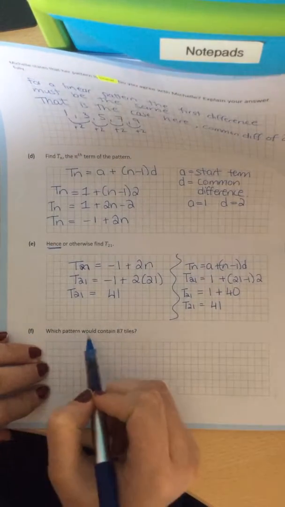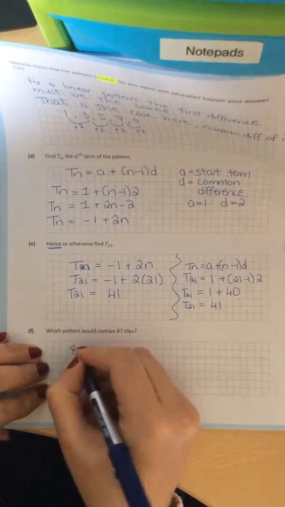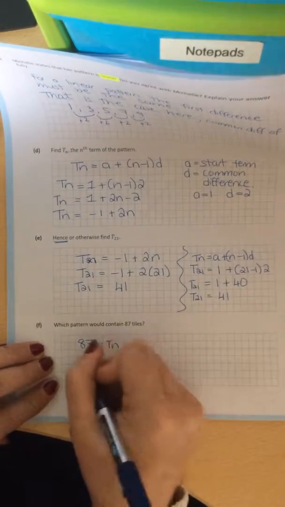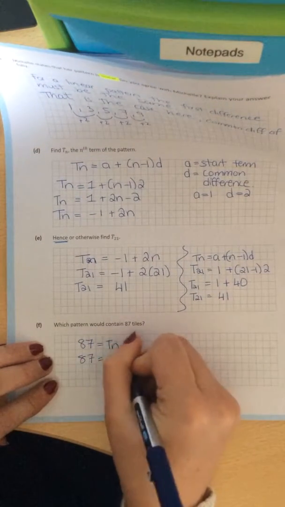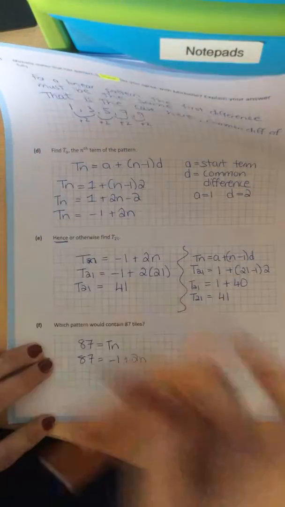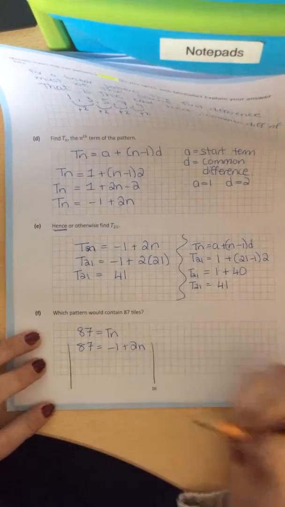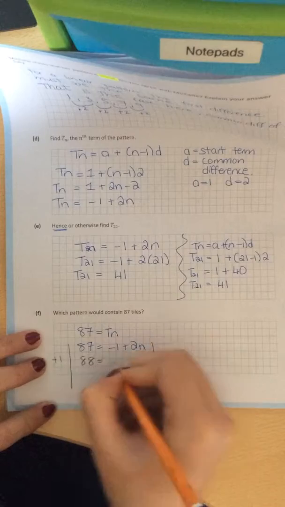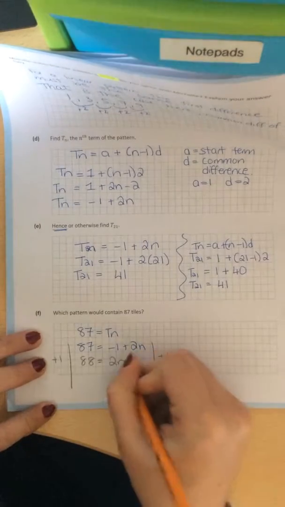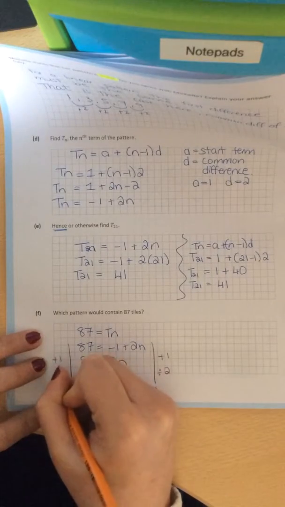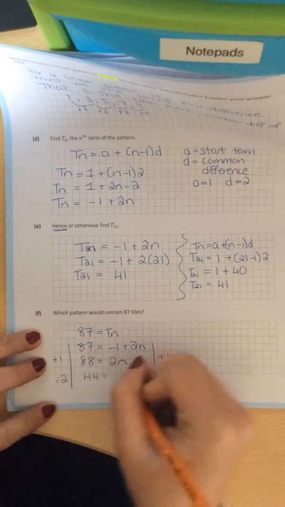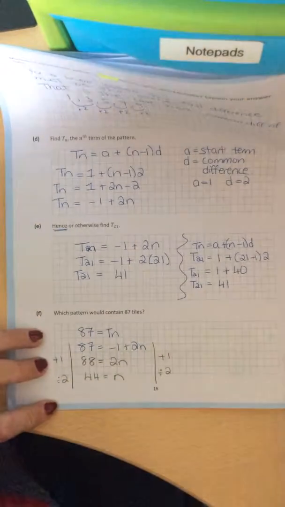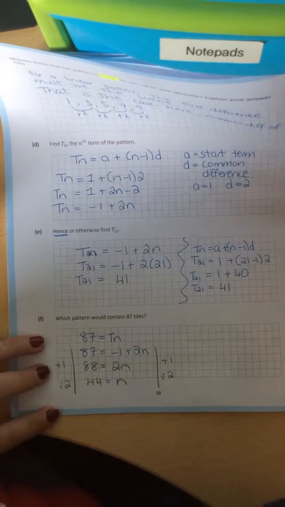Now, which pattern would contain 87 tiles? So we want to know what term number has 87 tiles. I'm going to fill in minus 1 plus 2n equals 87. This we're very familiar with from algebra. It's just train tracks. We're looking for n and we just solve it. The opposite of minus 1 is plus 1, so we have 88 is equal to 2n. 2 is multiplying the n, so we do the opposite to find out what n is. And that means the 44th term will have 87 tiles. That's that pattern question done. I hope that helps. Best of luck with the rest of it.